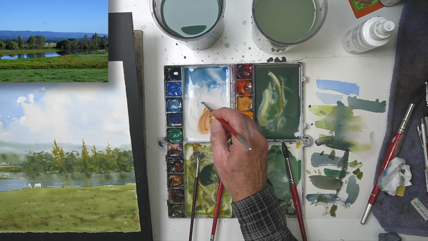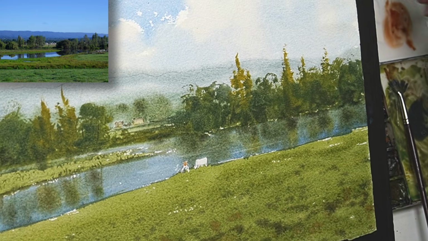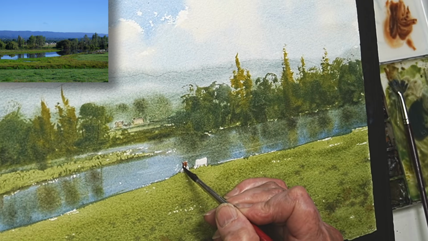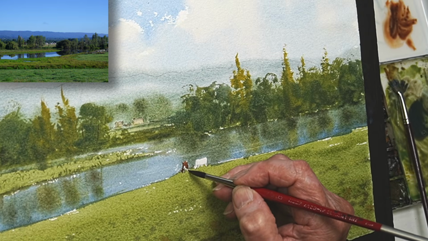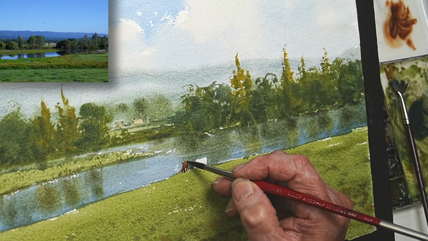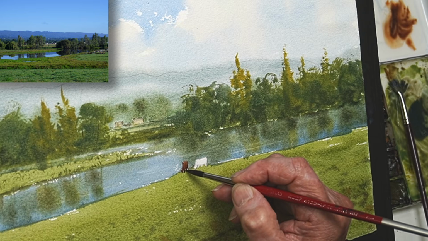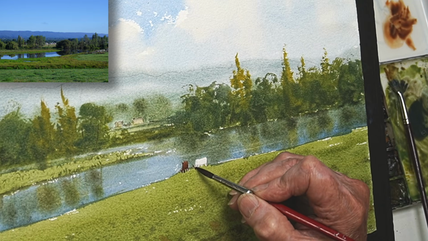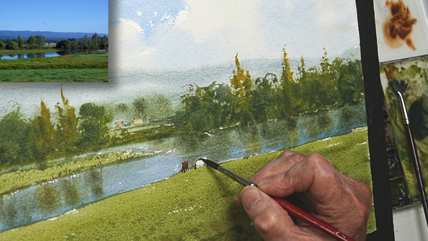Just some burnt sienna and cobalt blue for these cows. When you're painting the cows, make sure you don't make their heads too big.